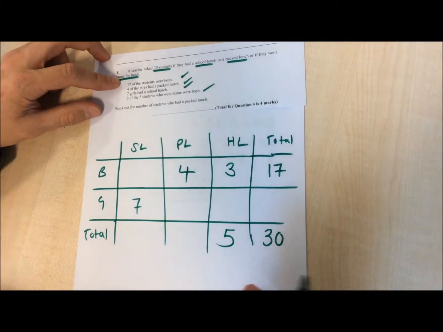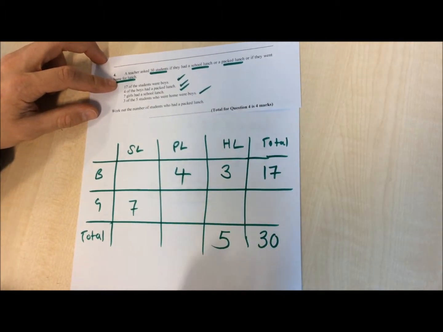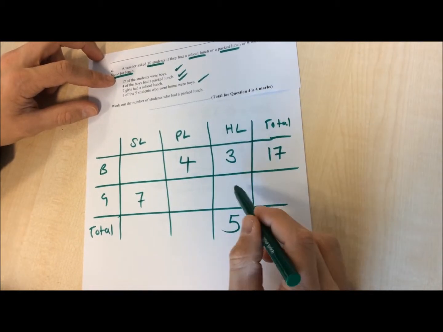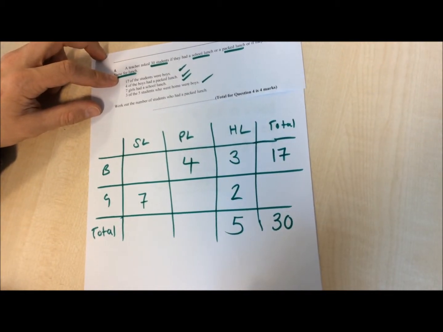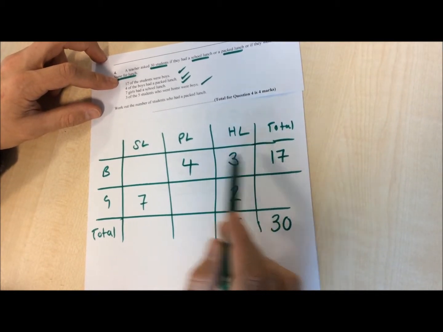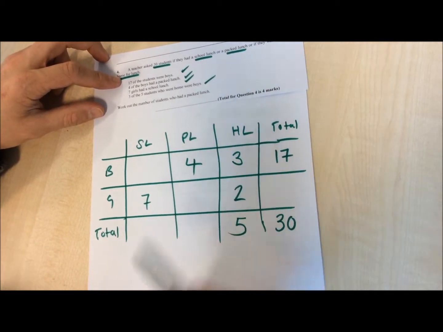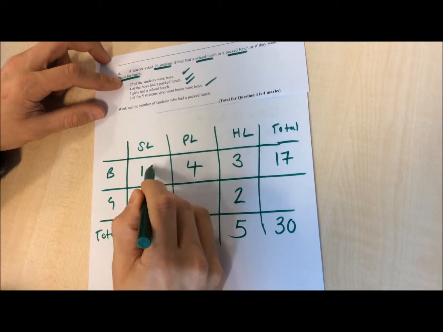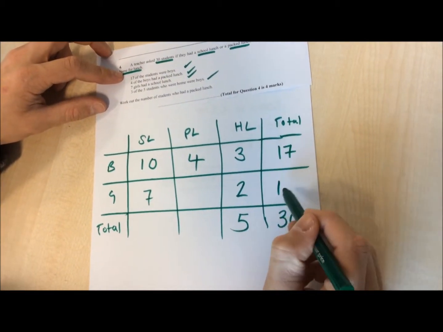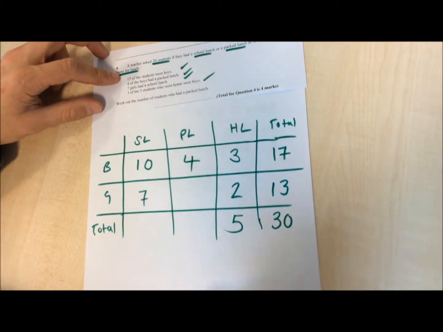So now it's just a case of working out where we can start to fill in the missing gaps. So I'm going to start there. 3 add something is 5, so that's going to be 2. Here we've got 4 add 3, add something is 17. So 4 add 3 is 7, so that's got to be 10. Right here, 17 add something is 30, so that's got to be 13.